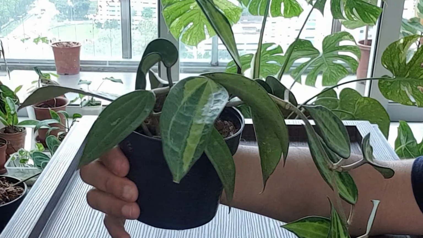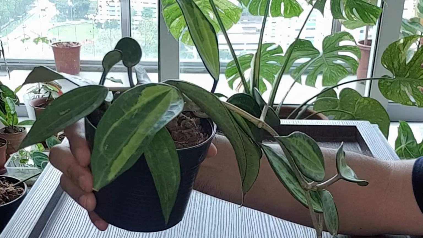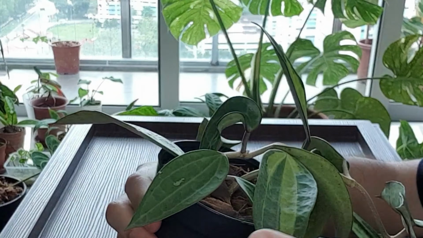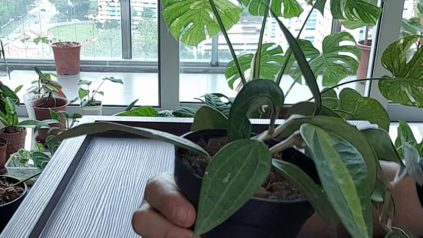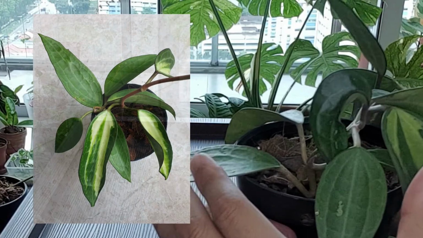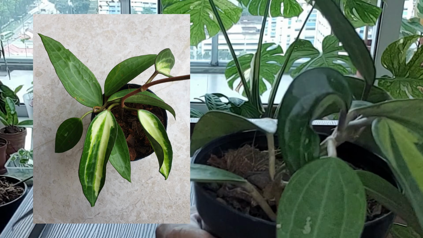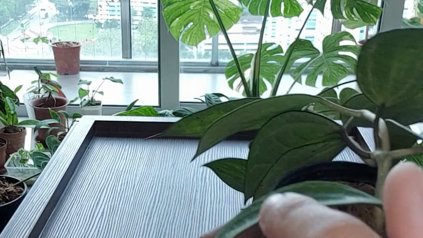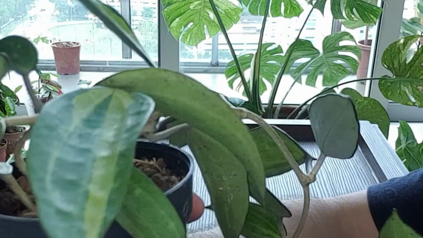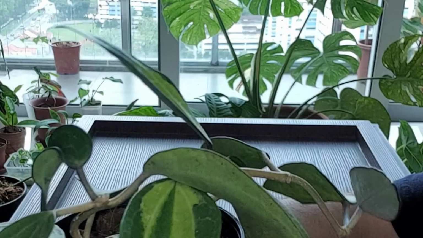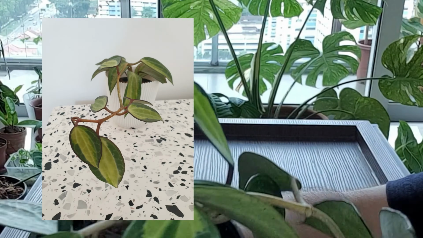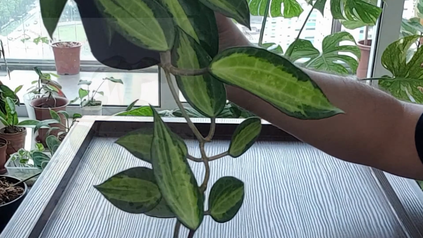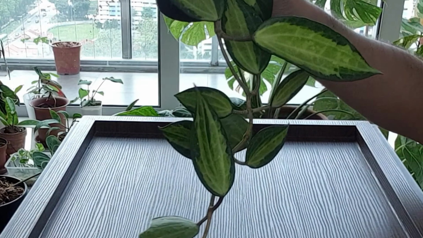I got this, I think, in August last year, so it's almost 1 year. It was a pretty small one. I think it had only these leaves, maybe 5 of them, and most of them without any variegation. I think it had only maybe 1 or 2 leaves with variegation, and since then it has given me all these new leaves.